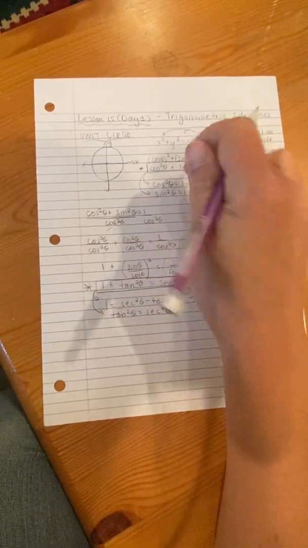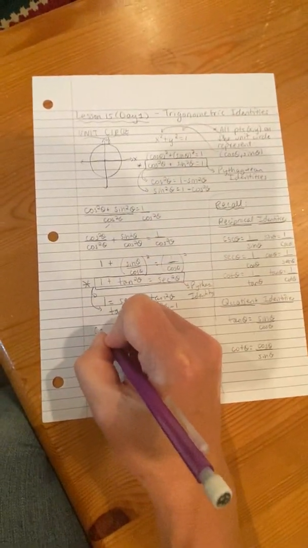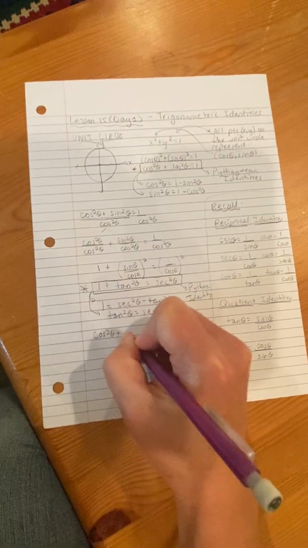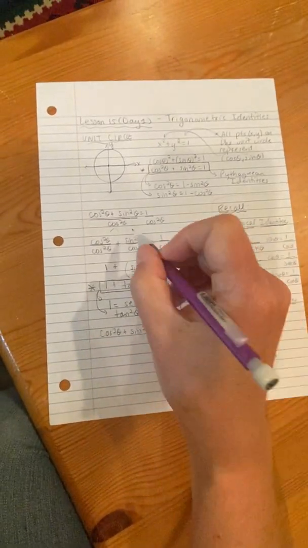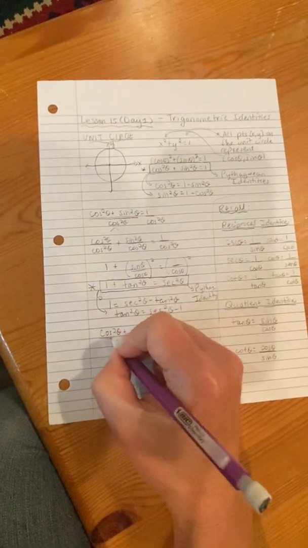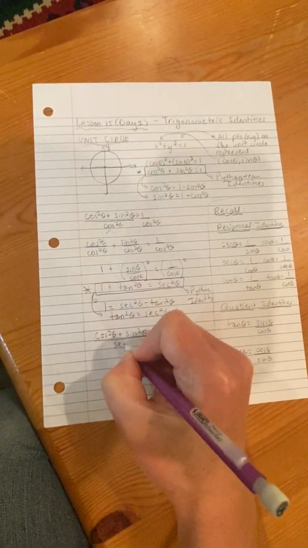So we're going to go back to the beginning again. We're going to go back to cosine squared theta plus sine squared theta is equal to 1. And instead of dividing both sides by cosine squared theta, we are going to divide both sides by sine squared theta.